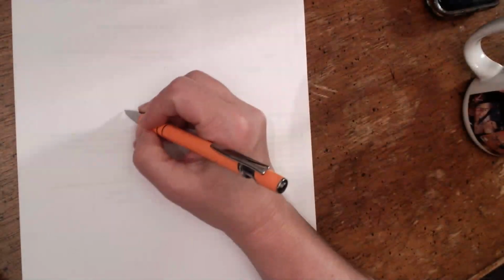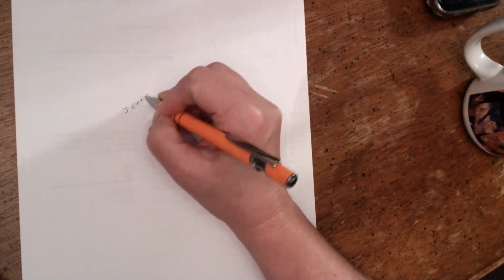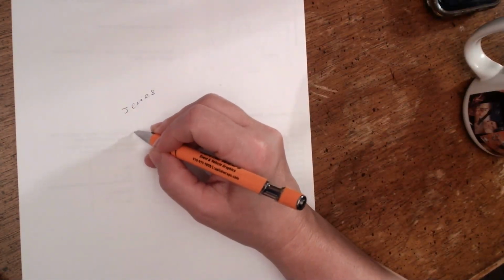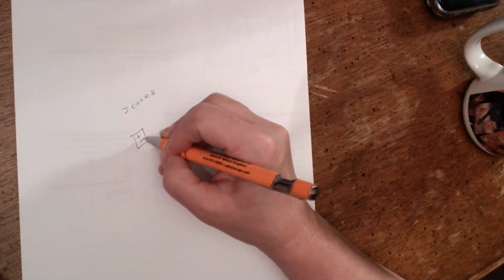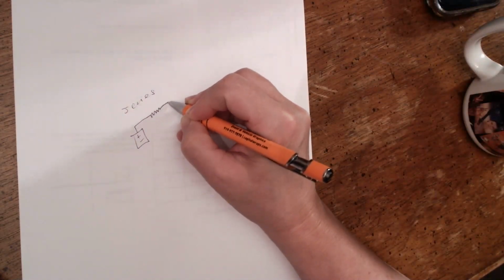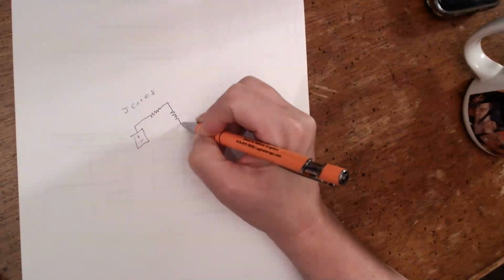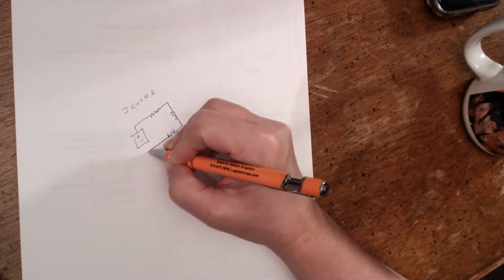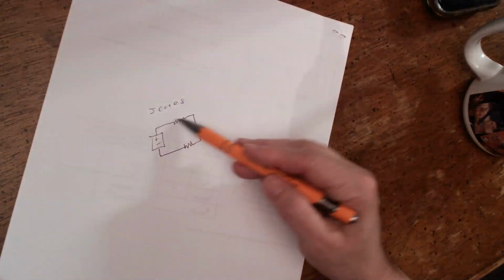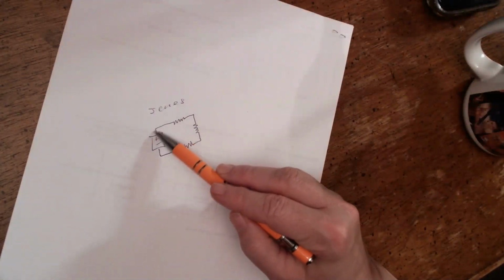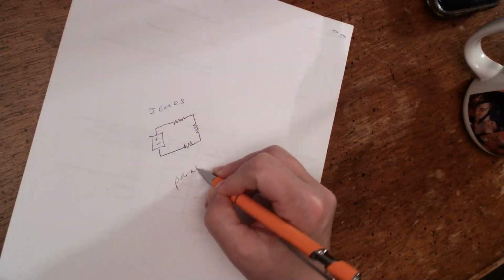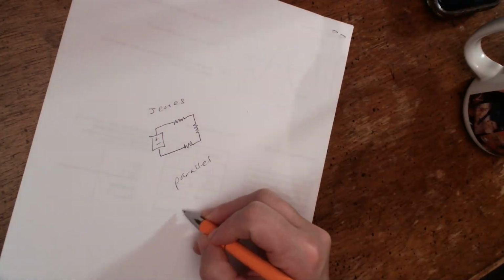Okay, so we talked about series. A series circuit is where you've got, say, a battery, and then we've got our resistors or our bulbs, whatever our components are, all in one loop. They're connected in a series. Everything's together.